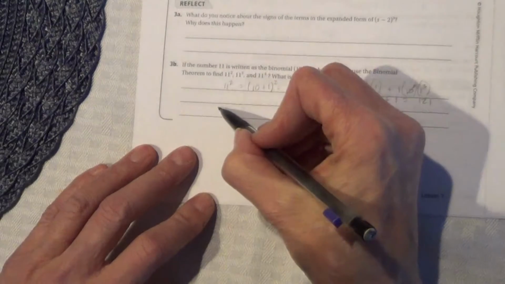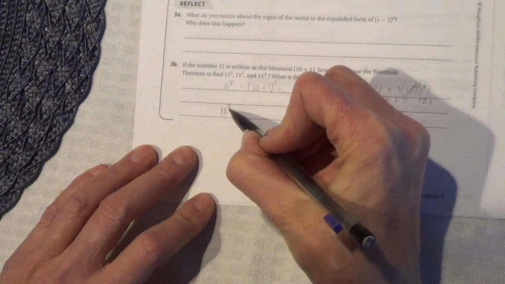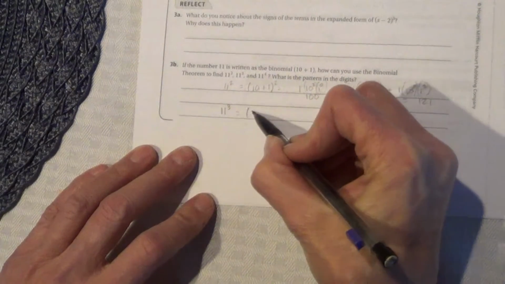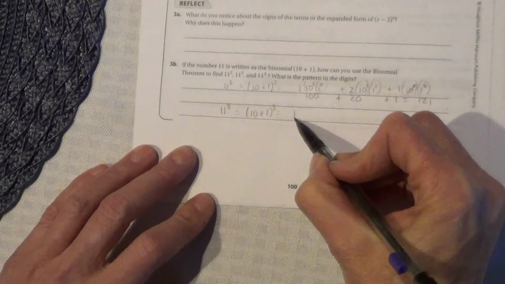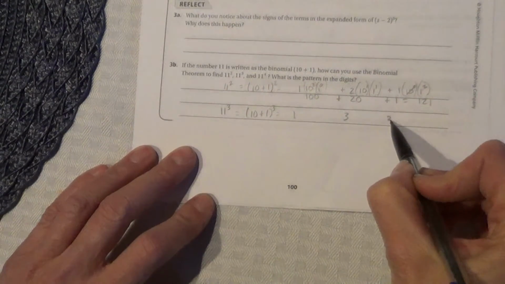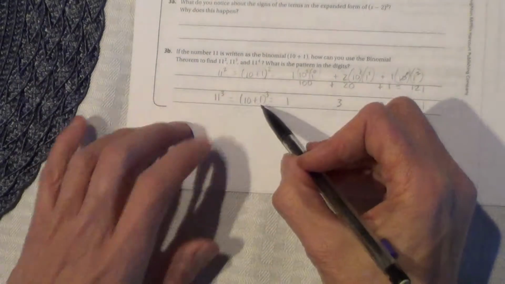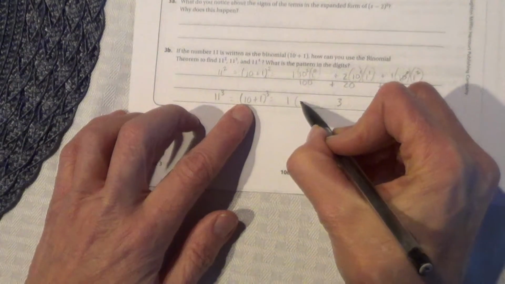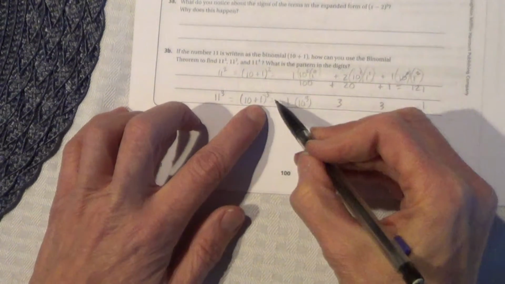But if you end up needing to do 11 to the third, this will be 10 plus 1 cubed. Now our third row is 1, 3, 3, 1, right? 10 to the third. I'm not going to put 1 to the 0.